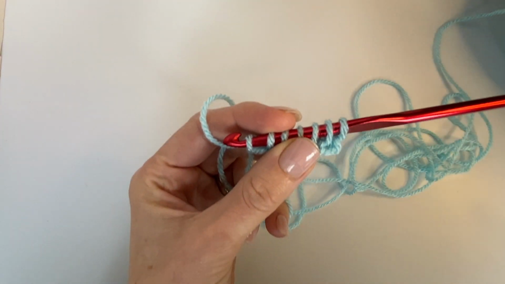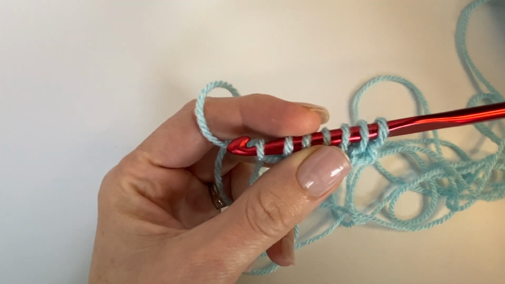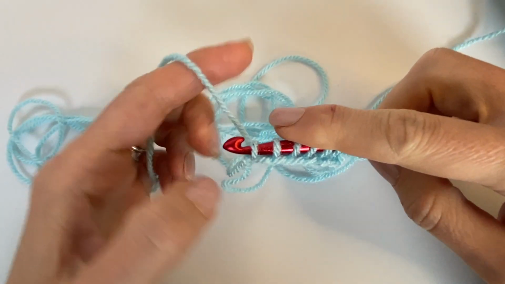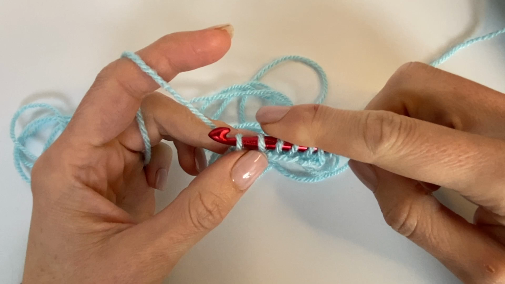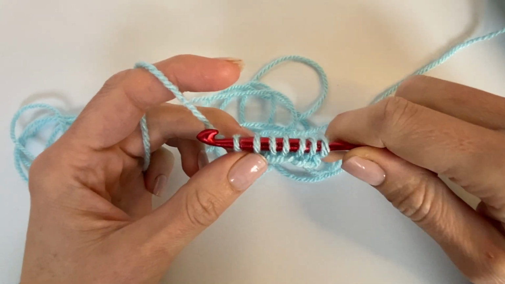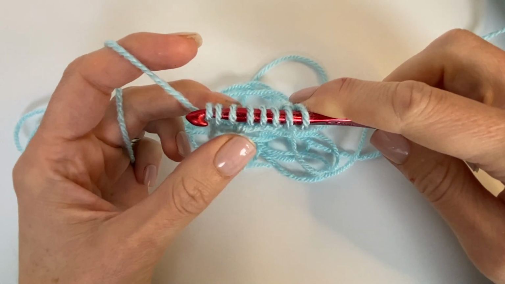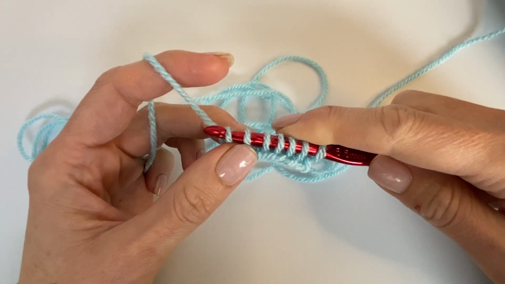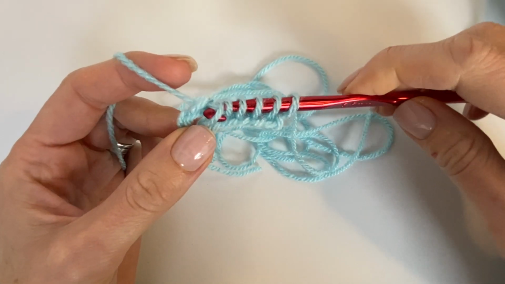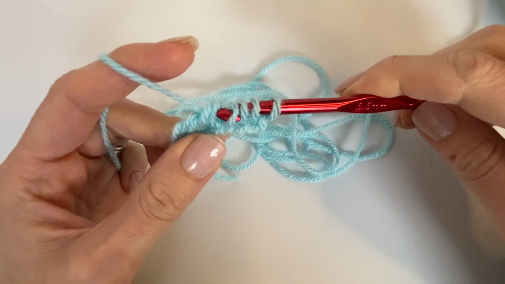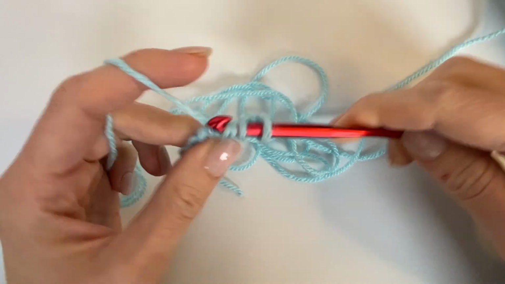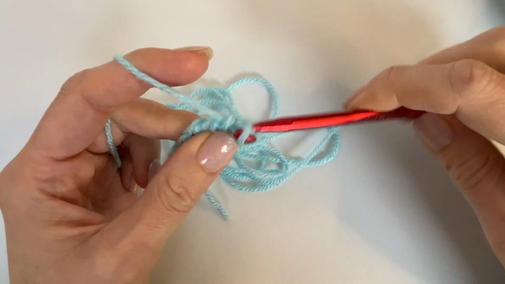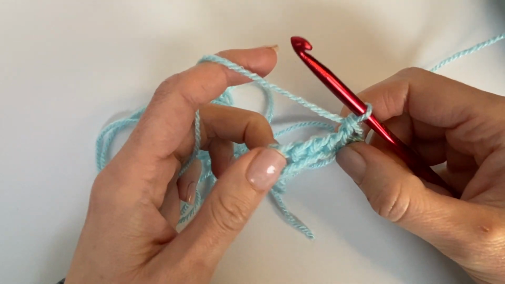Okay, go down a bit so you can see a bit closer, and then we're going to do what's called the return pass in Tunisian crochet. So you yarn over, and for the first stitch we pull through just 1, okay, so that's like a chain, and then we yarn over, pull through 2, yarn over, pull through 2, all the way across. And that's our foundation row.